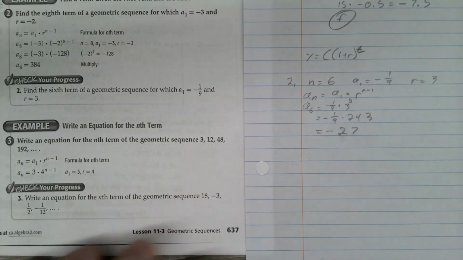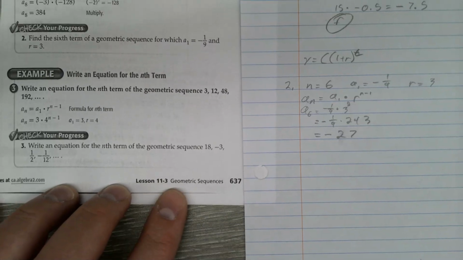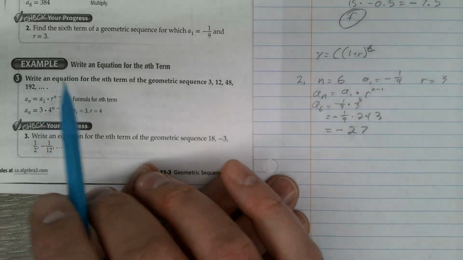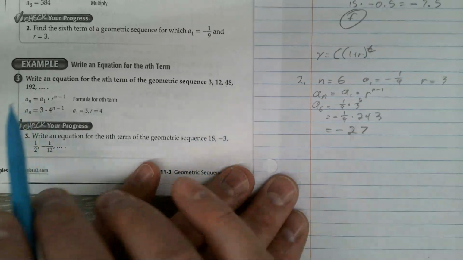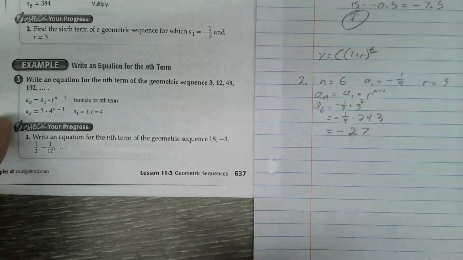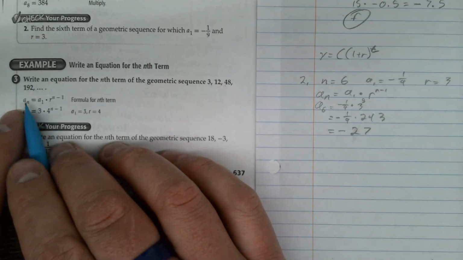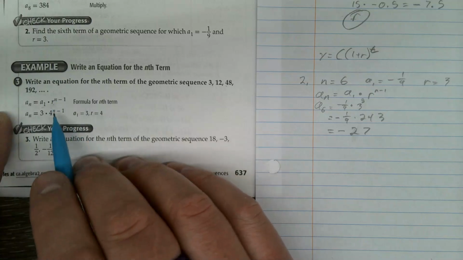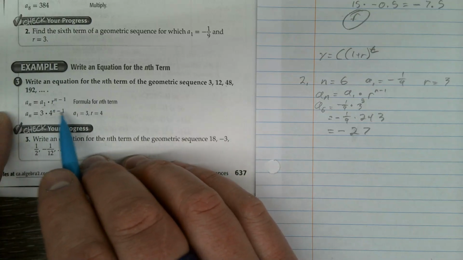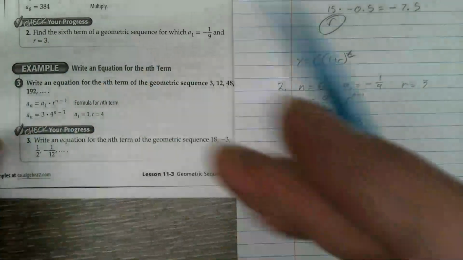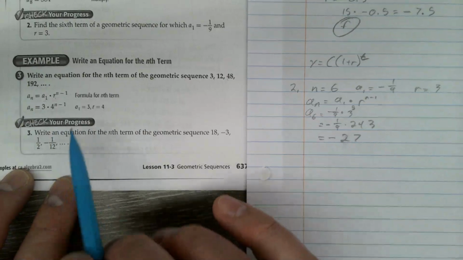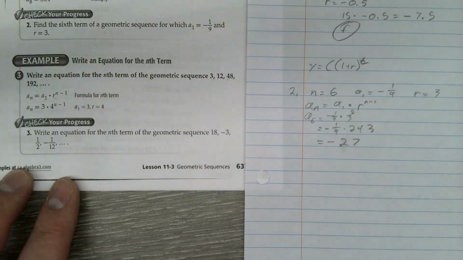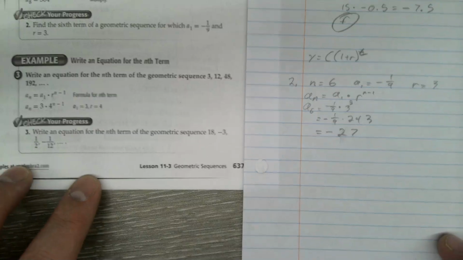All right, now write an equation for the nth term. Everyone's favorite thing. Write an equation for the nth term of the geometric sequence 3, 12, 48, 192. What do we need for an equation? Well, we need our first term: an equals our first term times our common ratio to the n minus 1. The n minus 1 is going to stay as is. Our first term is going to get plugged in. And how do we find our common ratio? We just divide. We find our common ratio, and then we plug it into our formula.